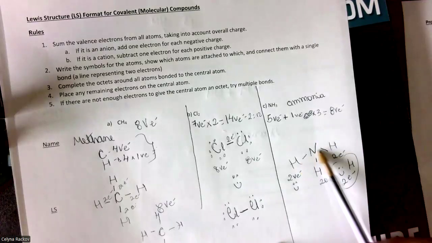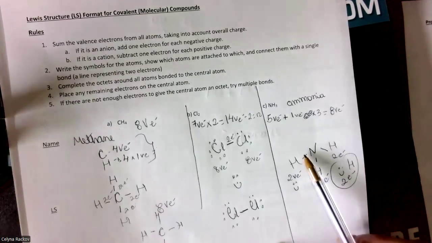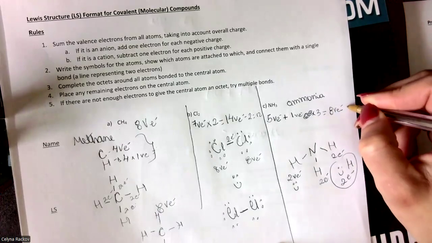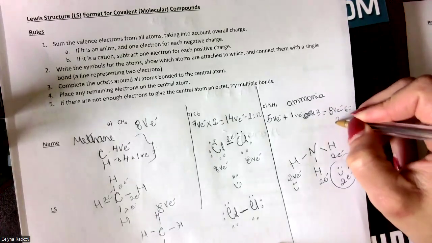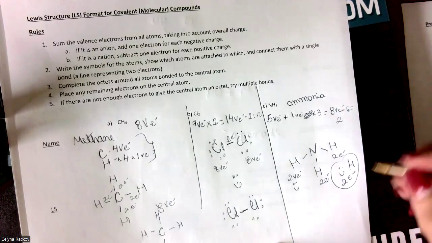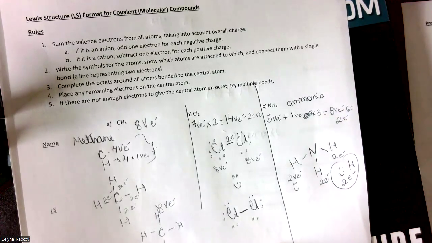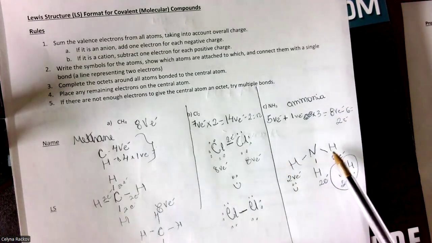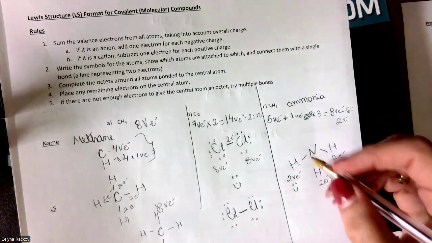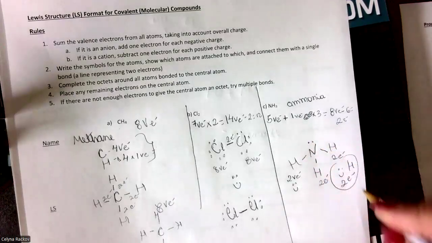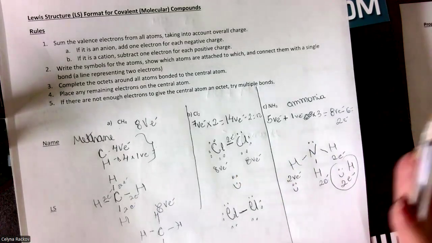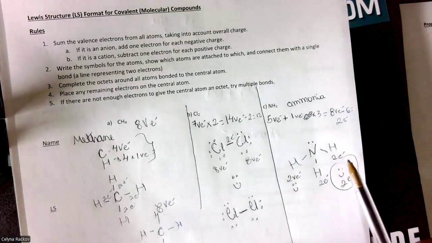But now let's count how many electrons we have in the bonds. Each bond has 2 electrons: 1, 2, 3, 4, 5, 6. So 8 minus 6, we still need to place 2 electrons. Where are we going to place them? On the central atom, because all the hydrogens are already complete. So let's add 2 dots on the nitrogen, since the hydrogen is already stable with 2 electrons. There is no dot to add on the hydrogens.